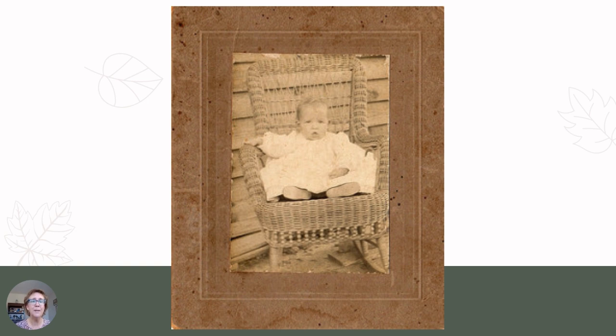So this first one up is this lovely little child. I actually do not know who this child is. This is one of the unidentified cabinet cards in my collection that I know that one day I will get identified. I do believe I know which family that this child is from. I believe this is a Haley family baby.